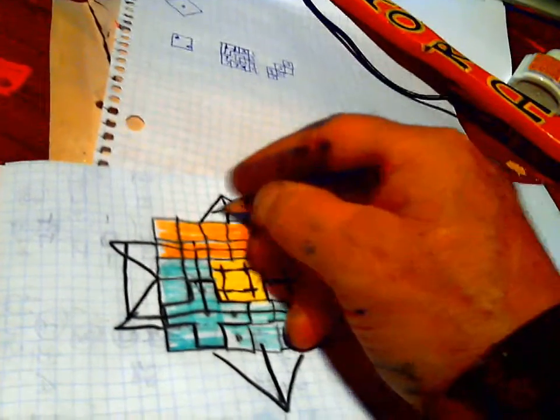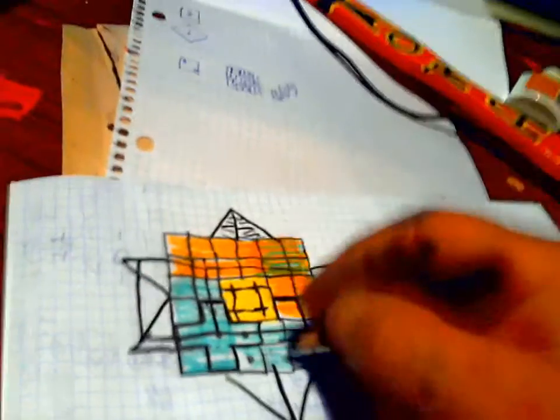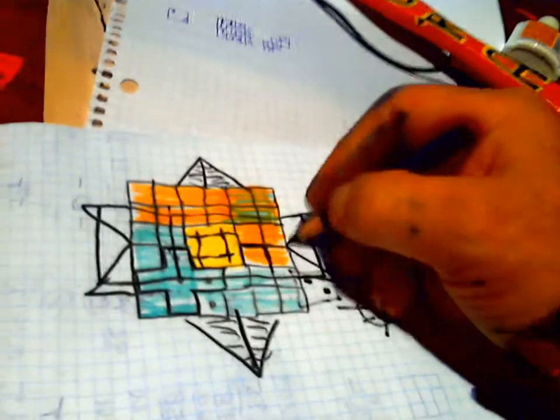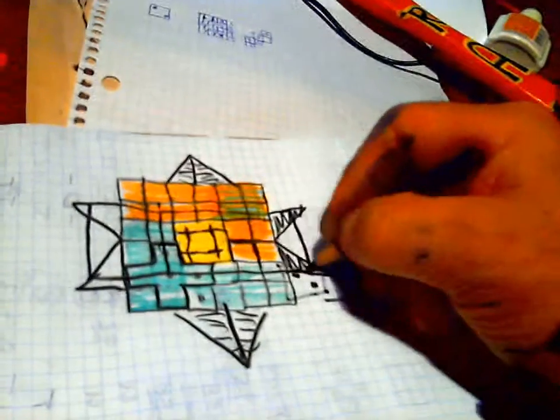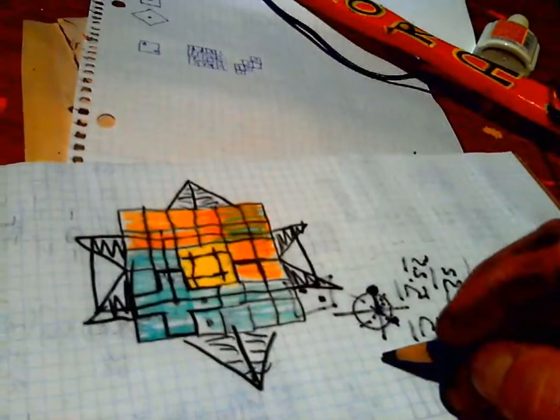The angle of A and the angle of A, the pyramids. This whole thing is split right here, right over here, and then on this side here, and this side here, and this side here, and this side here. This is a split this way.